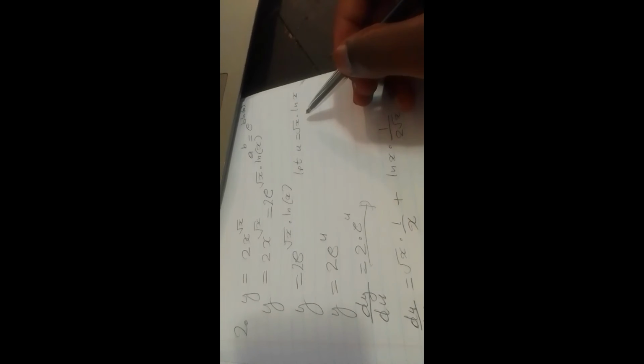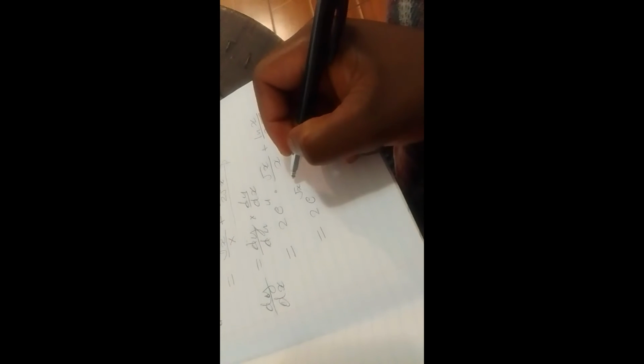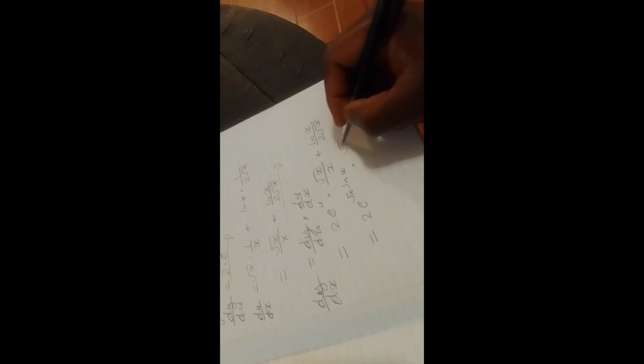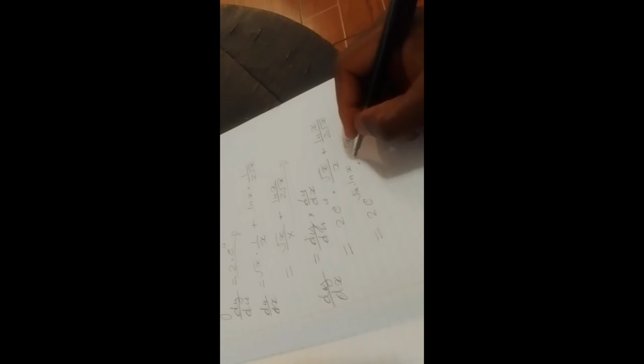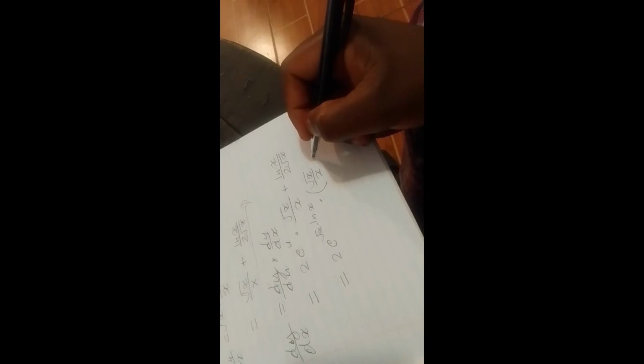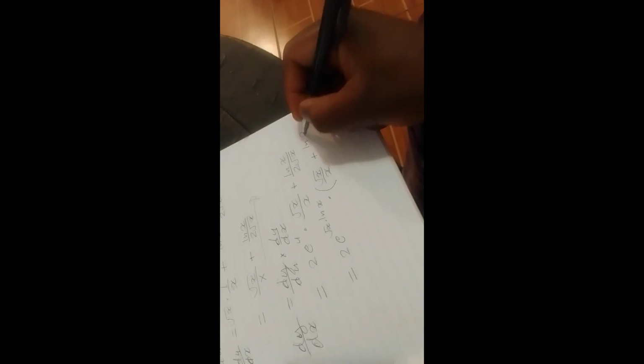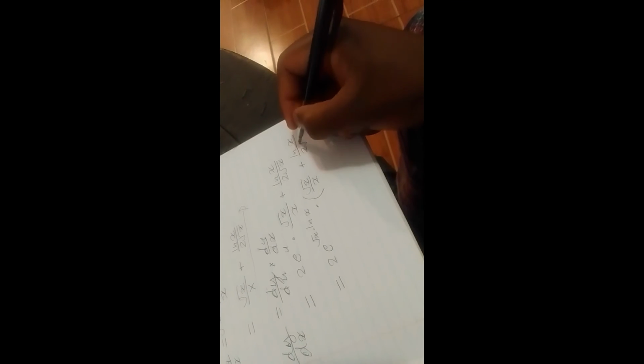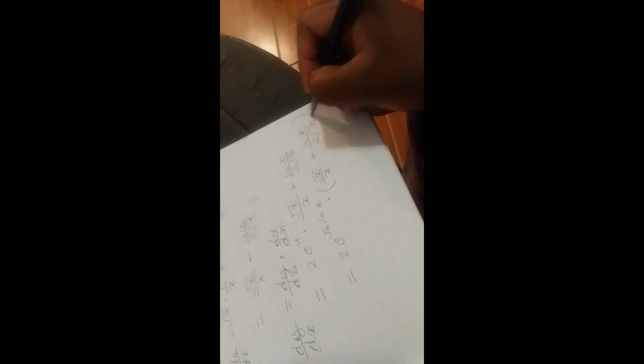The value of u is that one, so it's root x times ln x, times root x over x plus ln x over 2 root x.